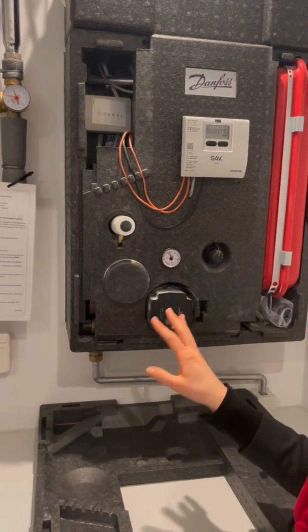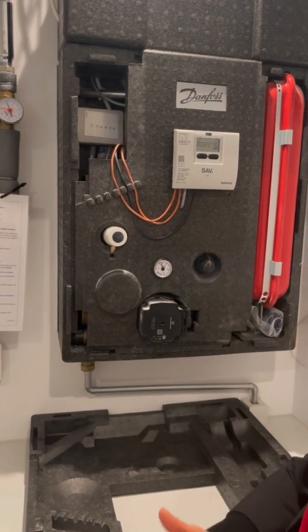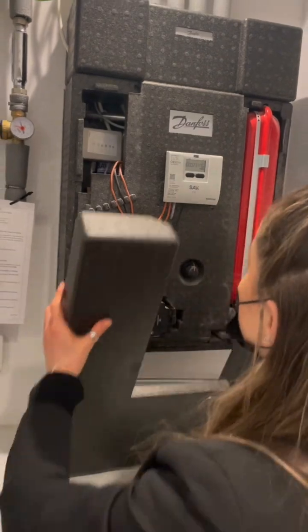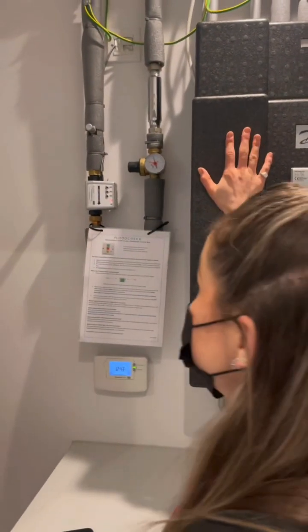If the pressure drops, there is no facility for yourself to top it up. You would need to contact your coordinator to get that sorted for you. Cool. Hot water and heating.